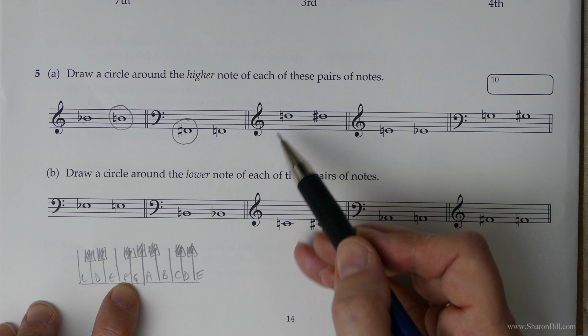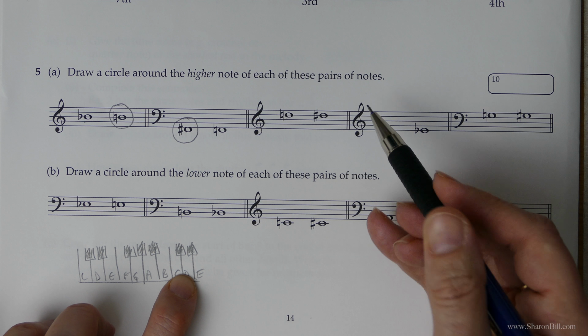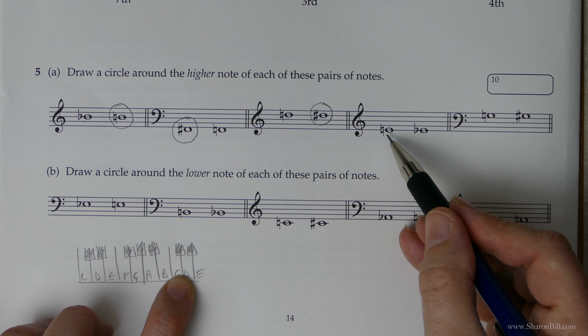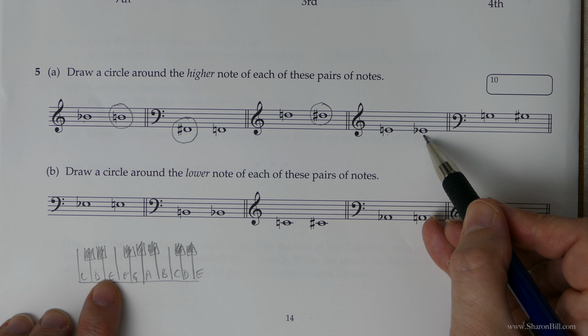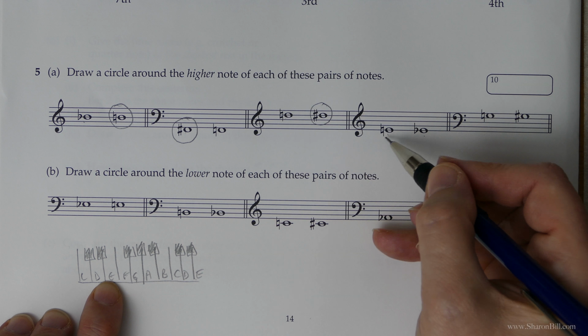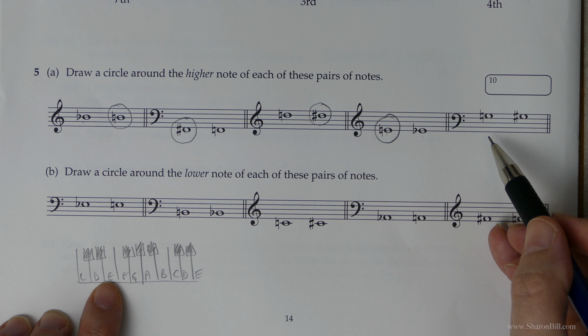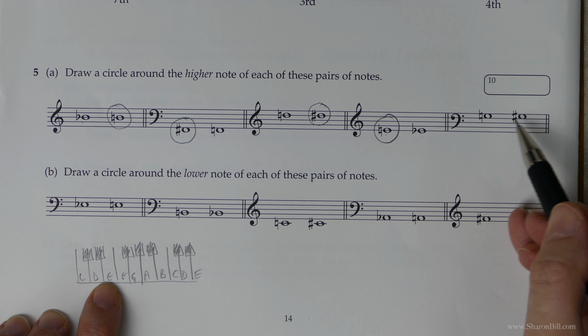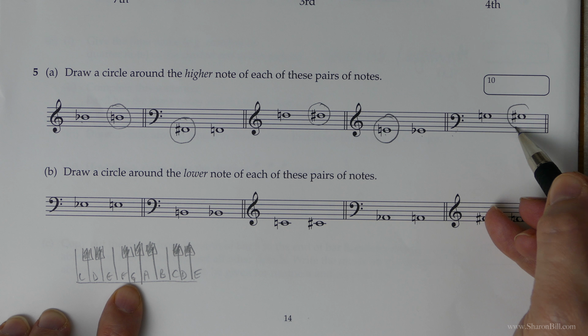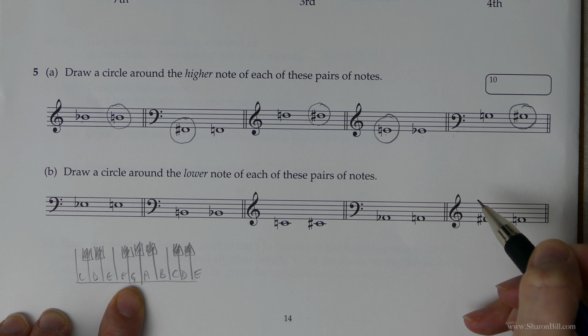We've got a D and a D sharp. A sharp is always higher than a natural. We've got an E natural and an E flat. A flat lowers a note, so the natural must be higher. We've got a G and a G sharp in the bass clef. So of course the sharp raises the note and therefore that makes it higher.